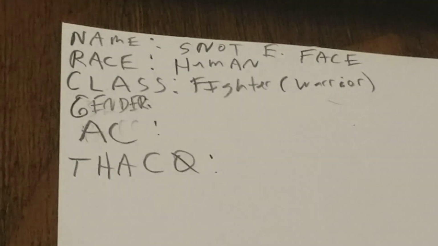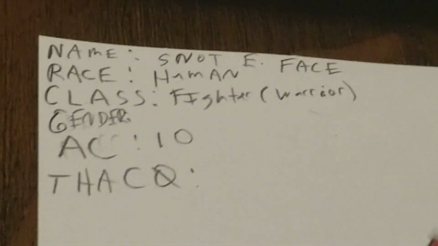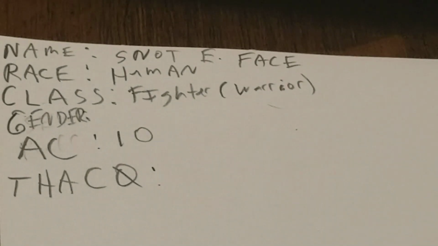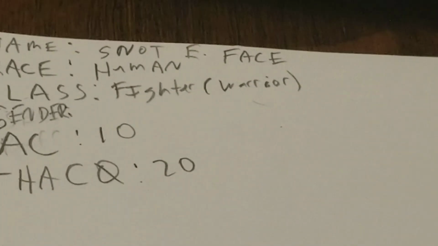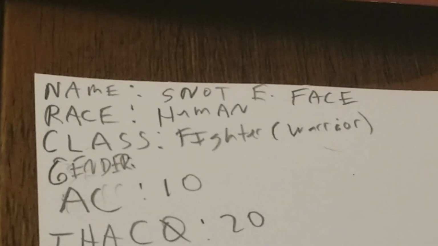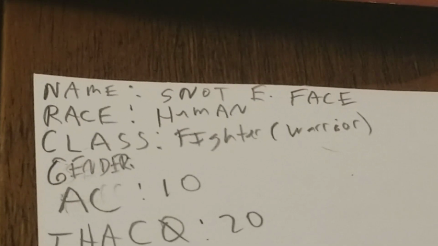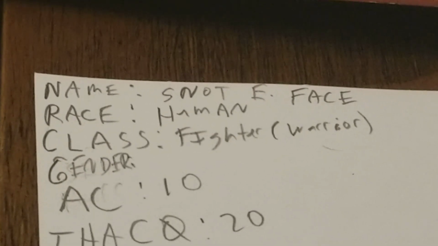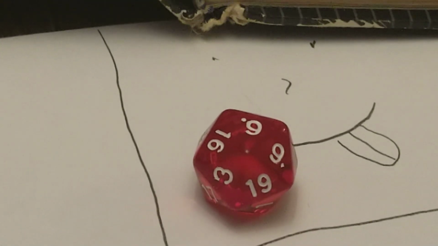So your base armor class is 10. That's exactly right. And your base THAC0 is 20. That means, give me a D20. If I'm a first level fighter with no exceptional strength or other abilities, shooting a bow, it might be dexterity. I don't have any skills whatsoever. I'm just an average nines across the board human being. And I roll my D20. Alright, there we go. I didn't hit with that.